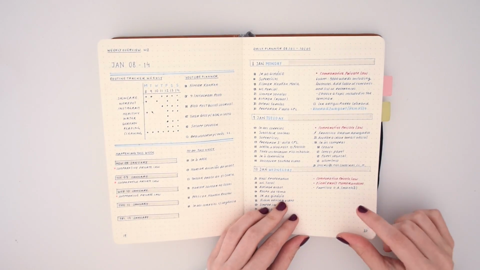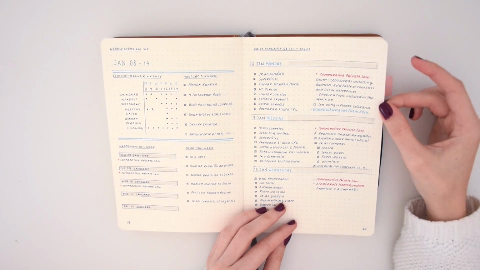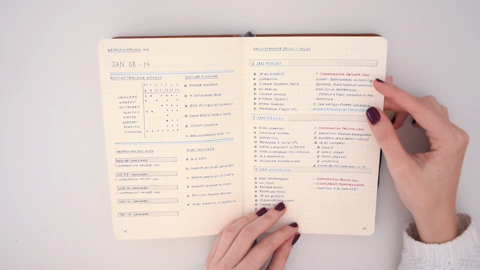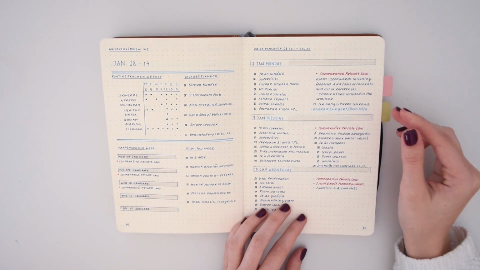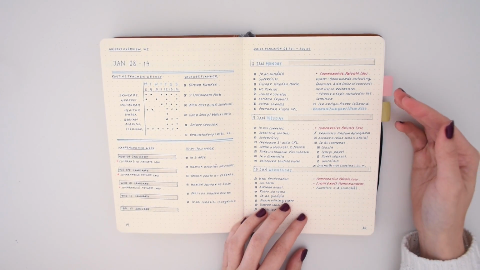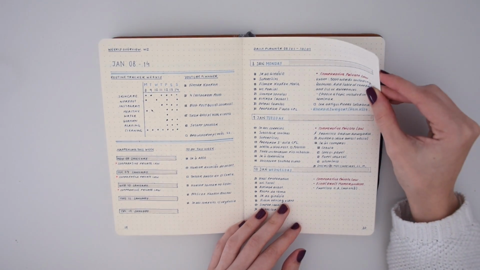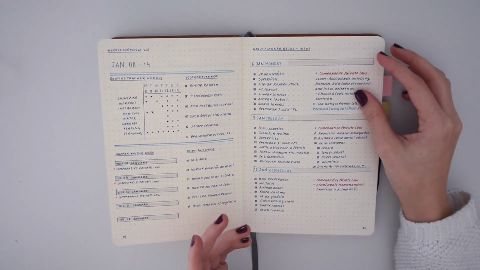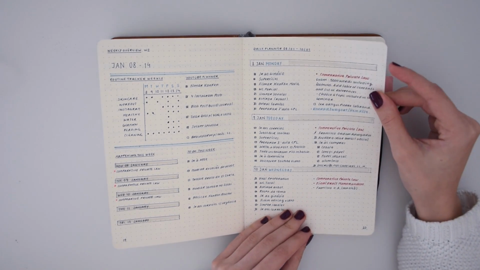And then I have my daily spread, so I divide each page in 3, and each third of the page is like a major to-do list for that day, where I have things like events, like certain classes I need to take, as well as specific to-dos like go to the gym, clean bathroom, work on that paper, film this video, and so on.